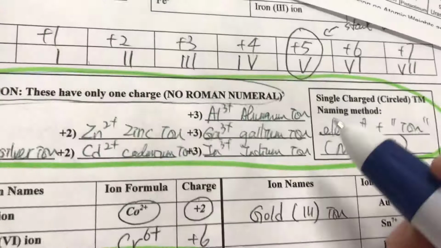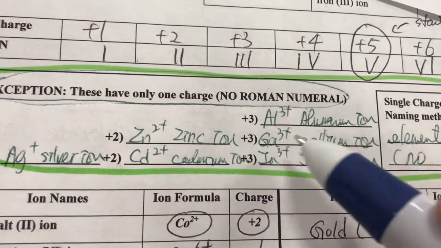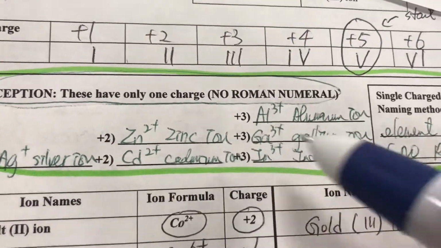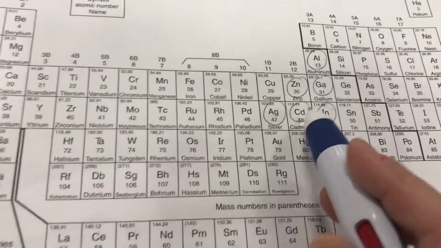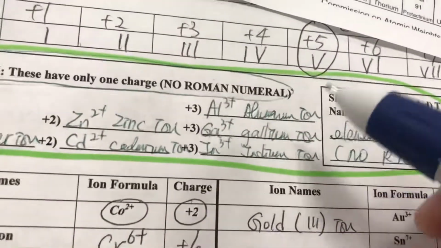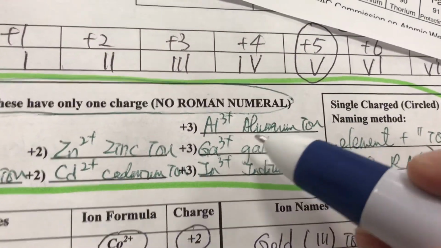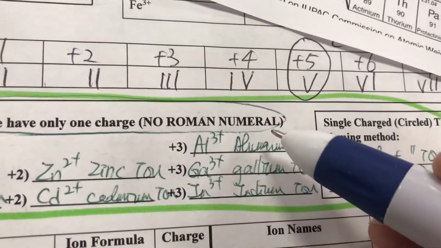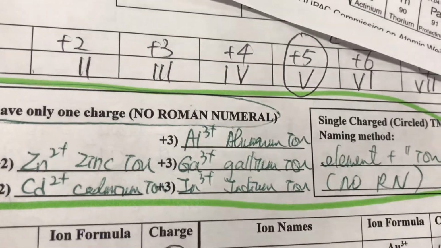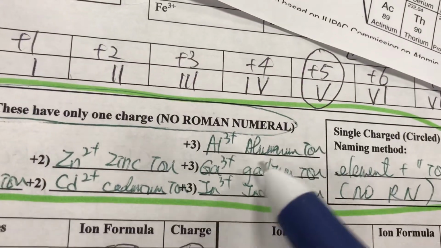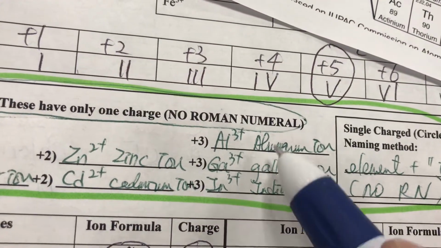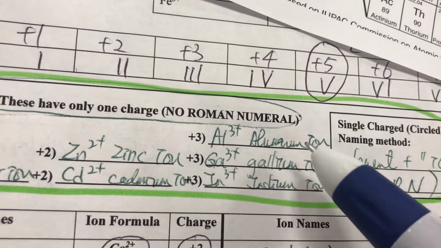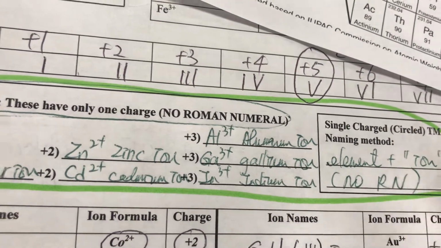So when you write down this is the same as this, okay. When you write down the ion, you don't need to give me Roman numeral because aluminum is always 3 plus. You don't need to type aluminum 3 because we will not have aluminum 4, okay. So aluminum ion, gallium ion, indium ion, they are plus 3 charge. Again, they don't need Roman numeral because only 1 charge.